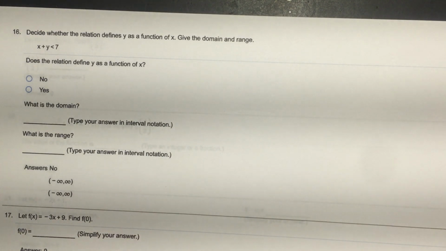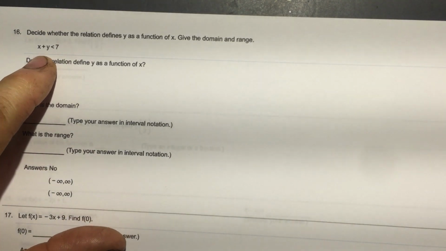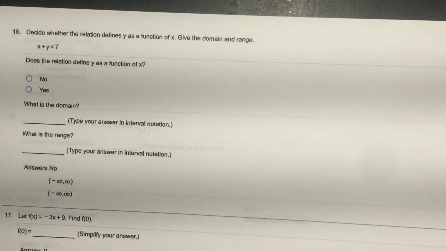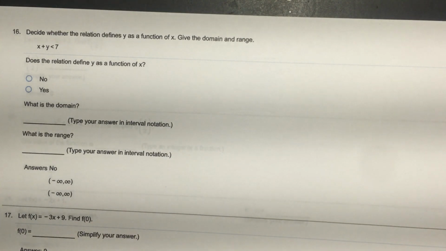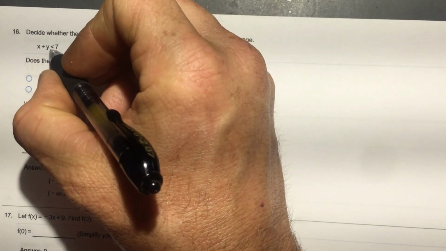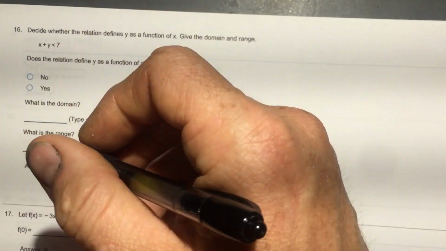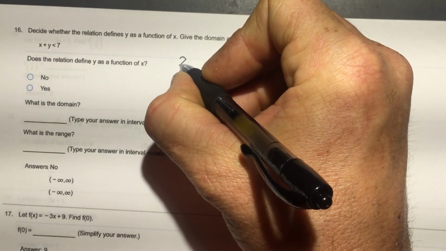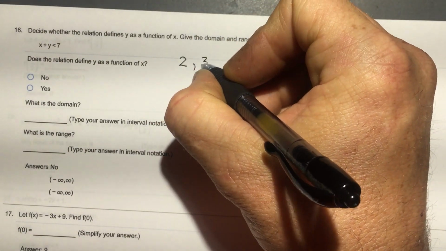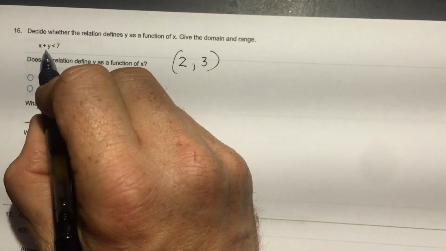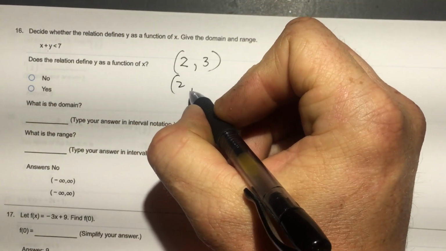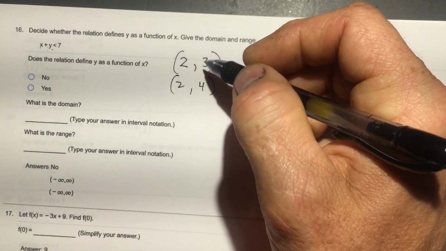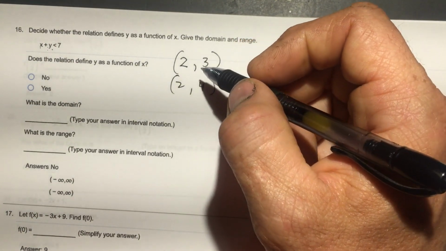Okay, decide whether this is a function. All right, we've got x plus y is less than 7. Now here this is not going to be a function because it's a less than. Anytime you have a less than, we have several values it could be. Let me show you this. If x is 2, y could be 3. 2 plus 3 is 5, which is less than 7. But if x is 2, y could also be 4, because 2 plus 4 is less than 7. So see, there's different values I could have for y with this same x value. So this is not a function.